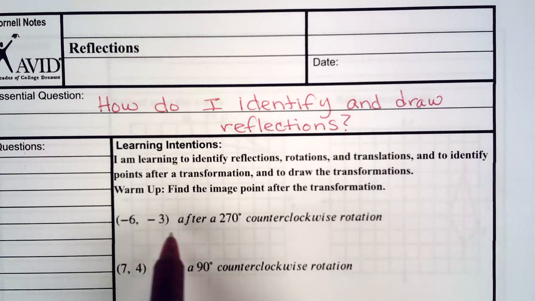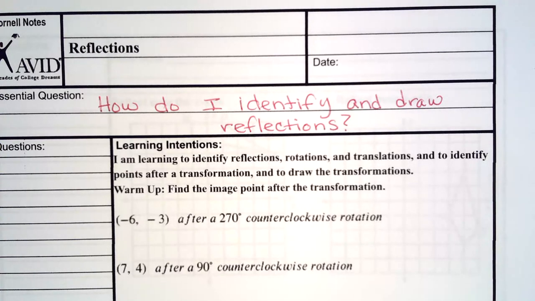Pause the video and see if you can do the next two warm-up problems. You need to look at the chart of rules that you were given to be able to identify what happens. Pause the video now, please.